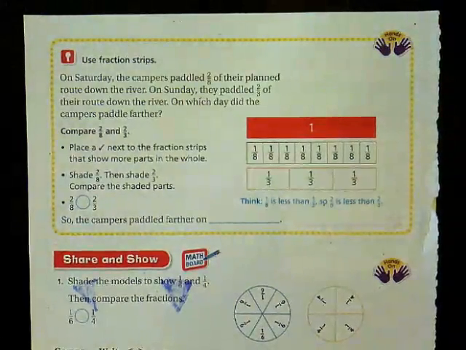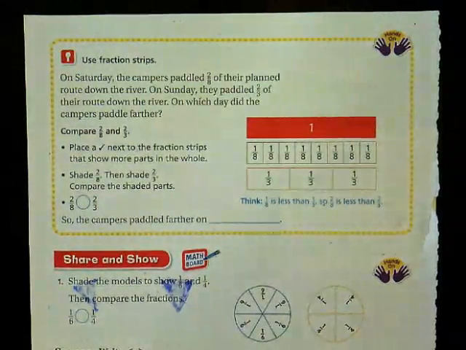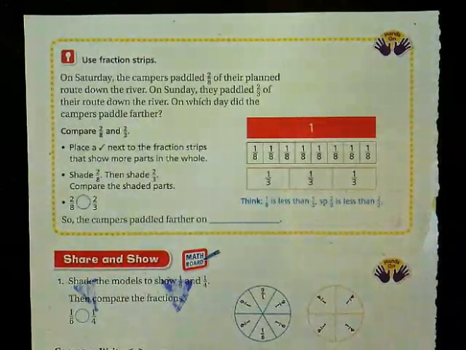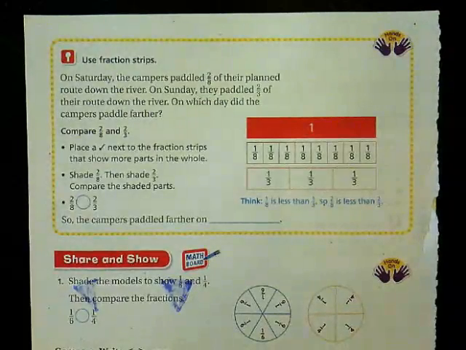All right, so let's look at a strategy that we can use to figure out how to compare fractions with the same numerator. The same numerator. Remember, numerator is the top number. You nod your numerator just like you nod your head. So numerator is on top. We're comparing fractions with the same numerator.